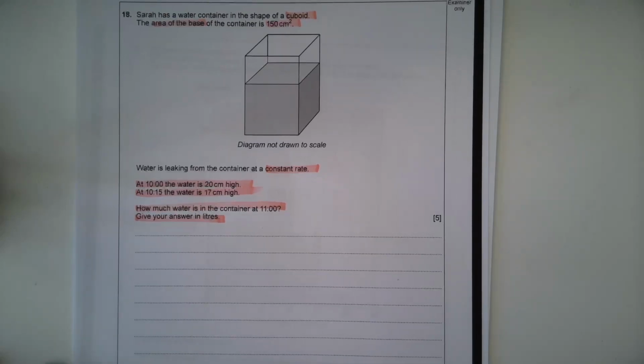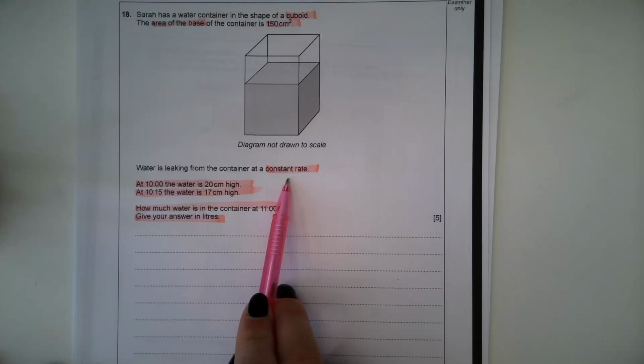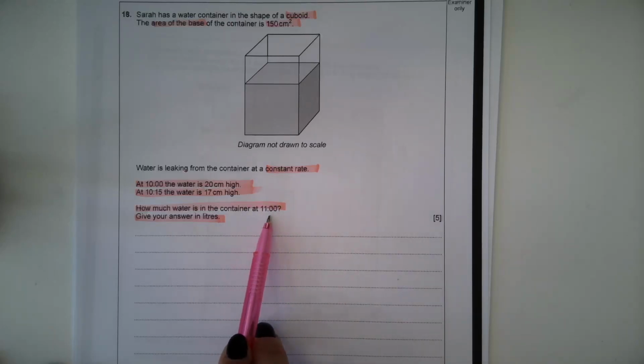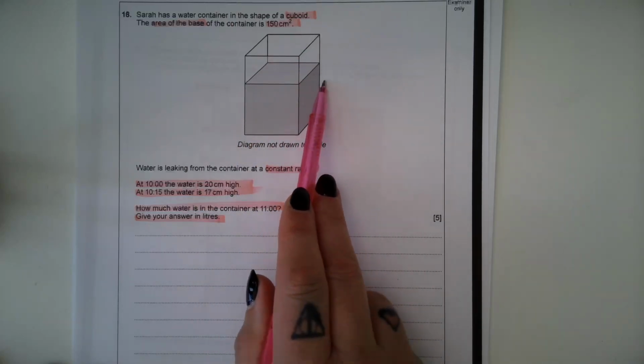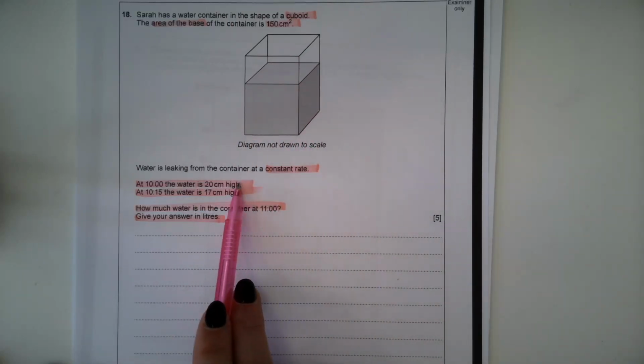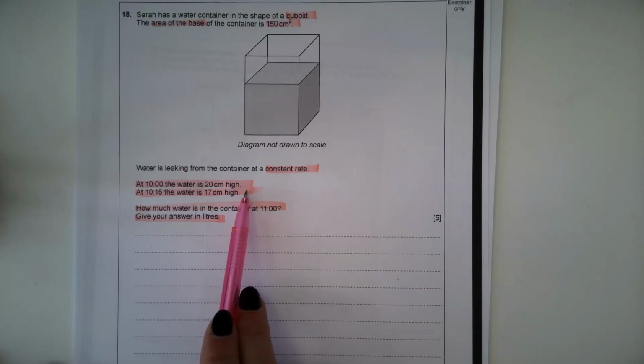Okay, so it's leaking at a constant rate. To find out how much water is in the container at 11, we need to find the volume of the container with the water at 11 o'clock. So we're going to do the area of the base, which we have, multiplied by the height of the water. So let's look at this information here to start off with.